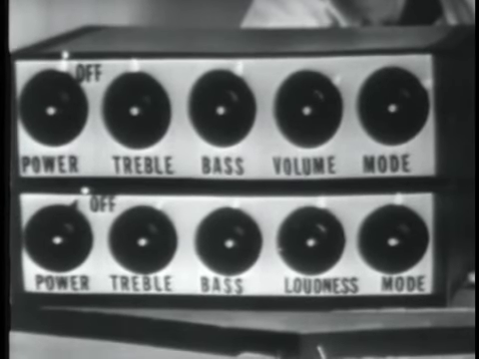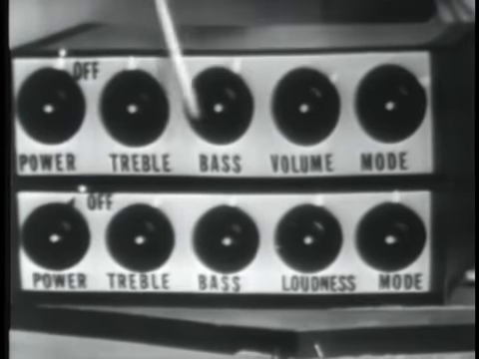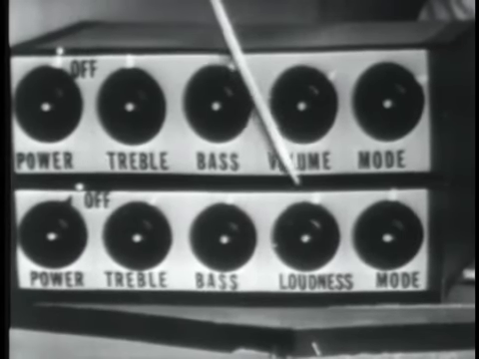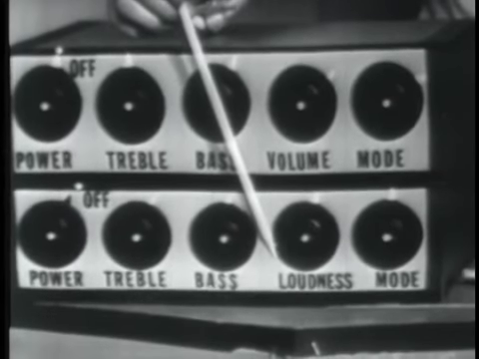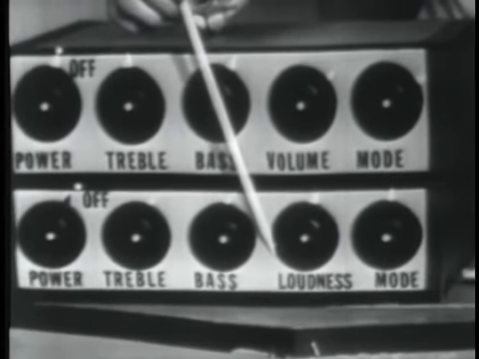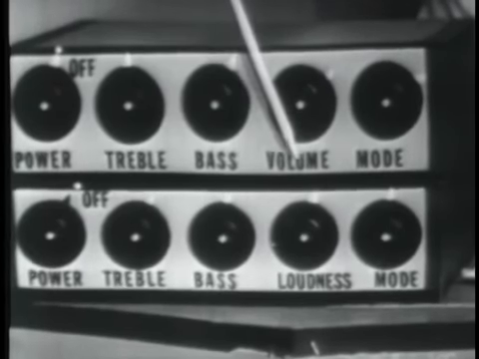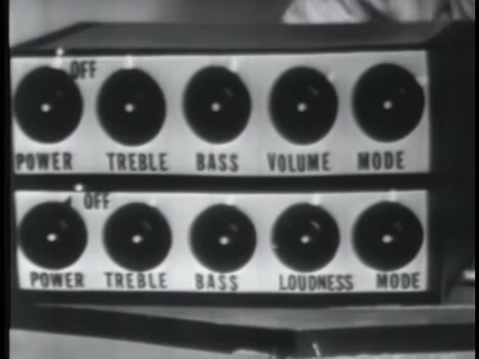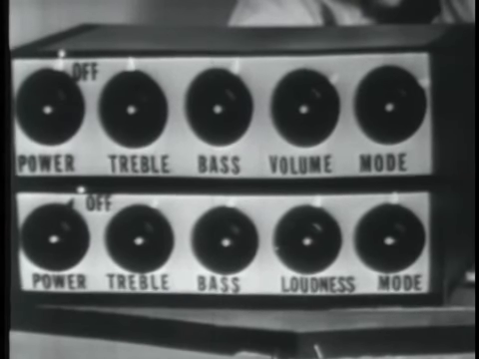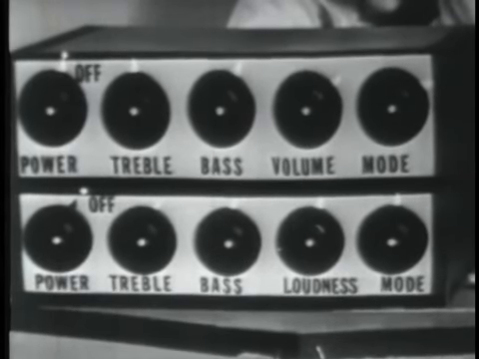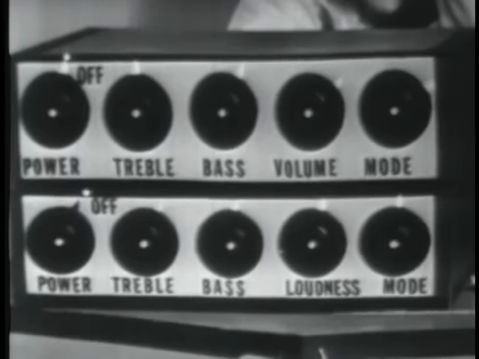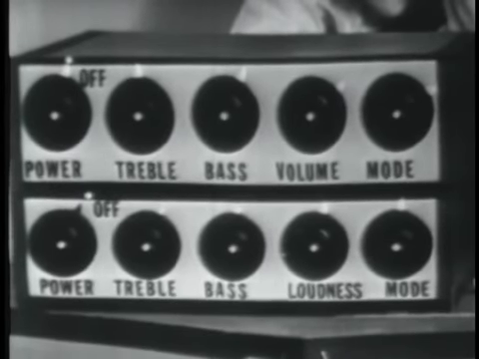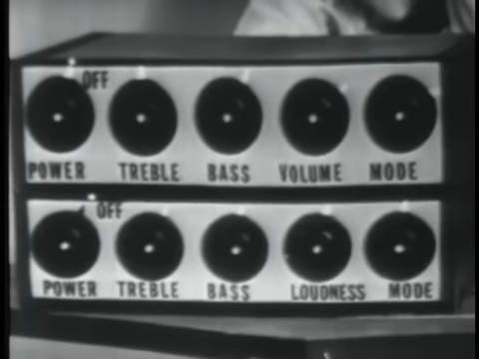Looking at the other audio amplifier, note the volume control has now been replaced by a loudness control. Now, what's the difference between the volume control and the loudness control? Well, the loudness control is a series resistive capacitive network used to electrically compensate for the characteristics of the human ear. Well, so much for that.